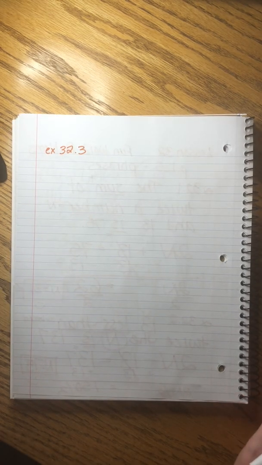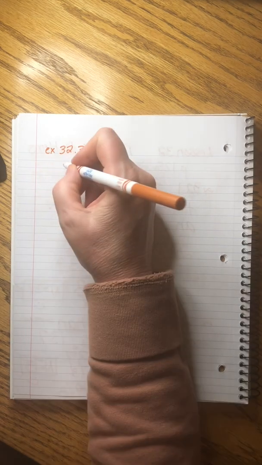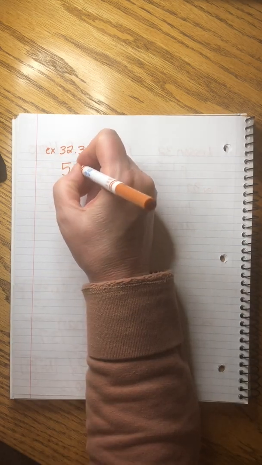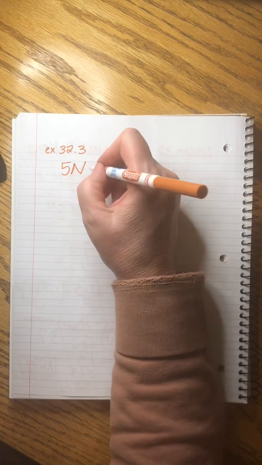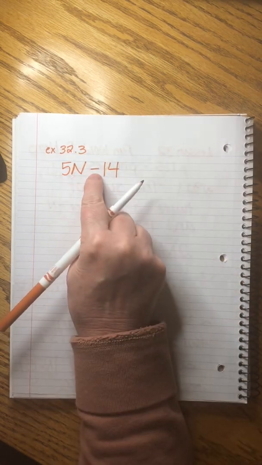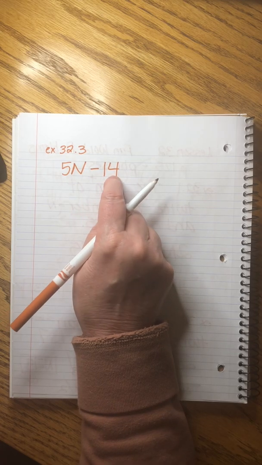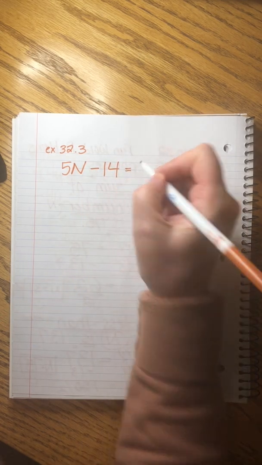Okay. Find a number such that, buckle in, 5 times the number is decreased by 14. The result, oh, that means equal.